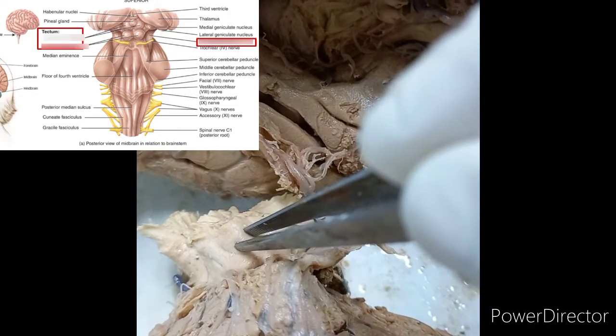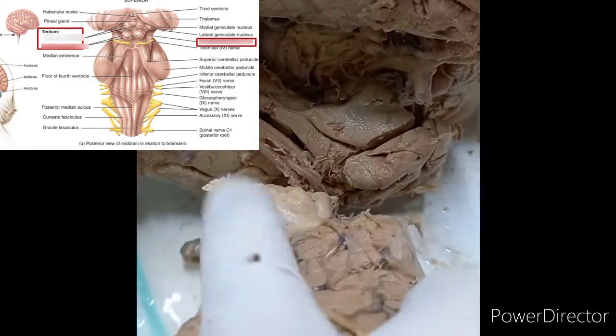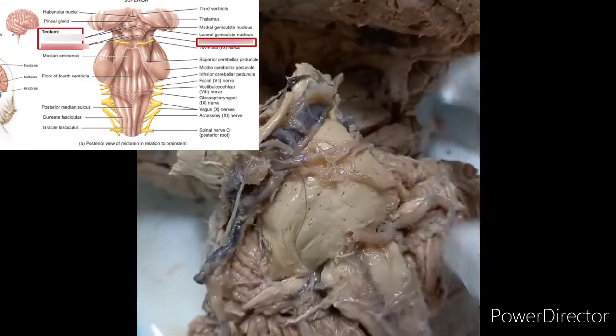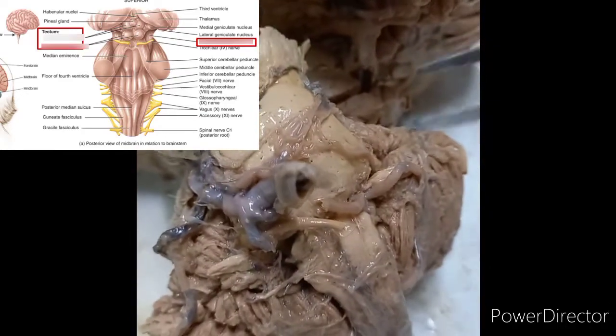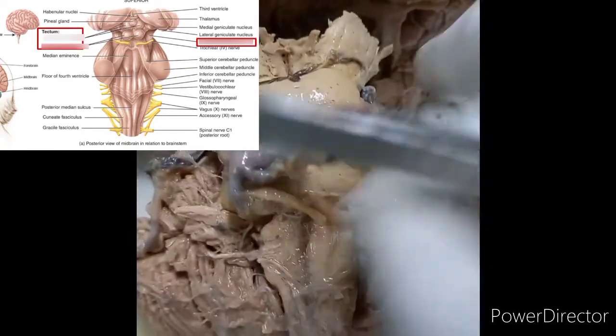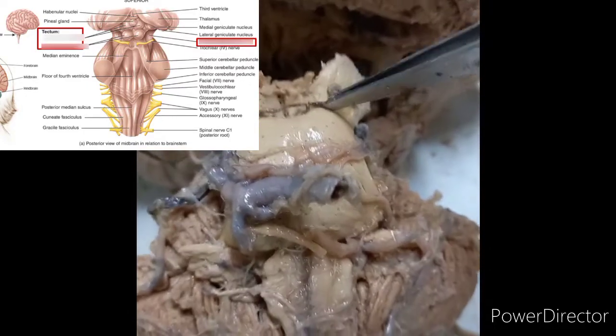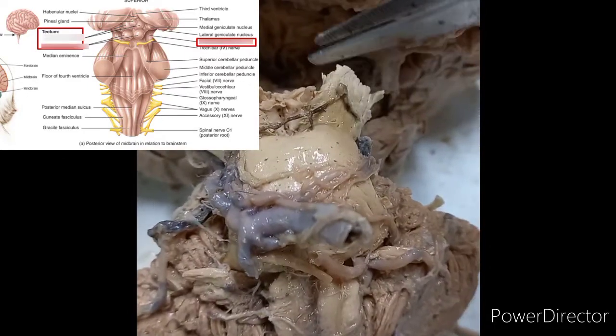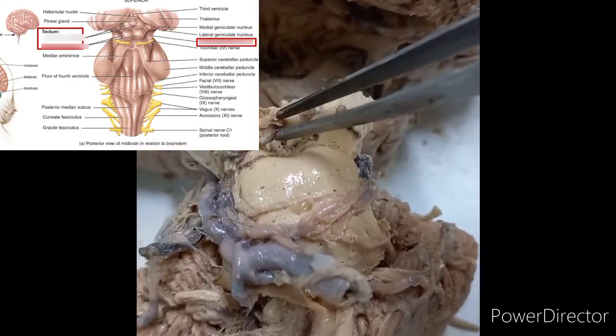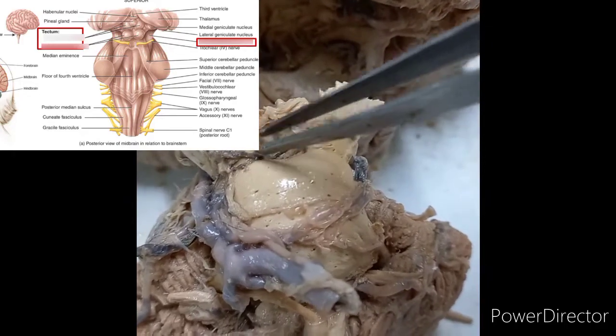At the level of the superior colliculus, in the ventral aspect of the midbrain, we can see the exit of the oculomotor nerve, the third cranial nerve, from here.